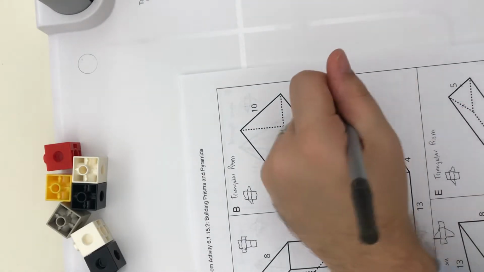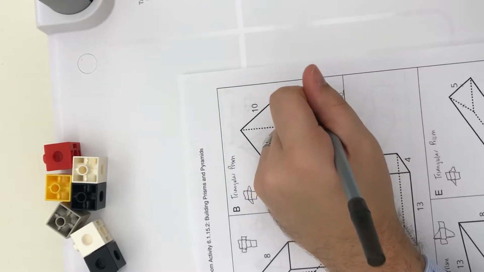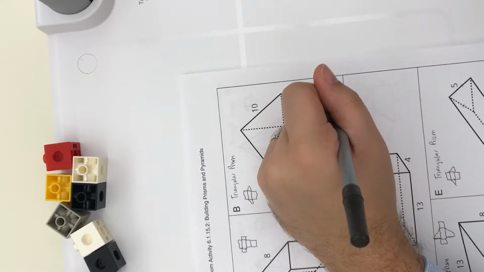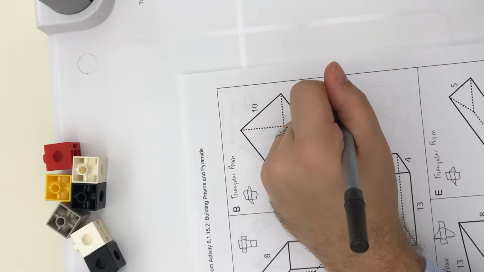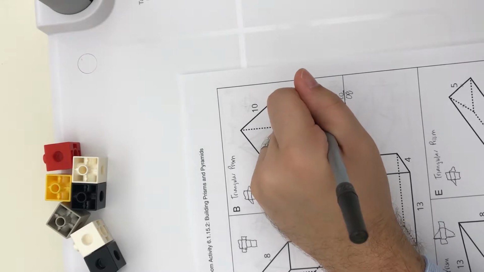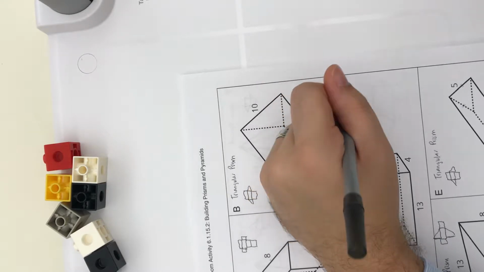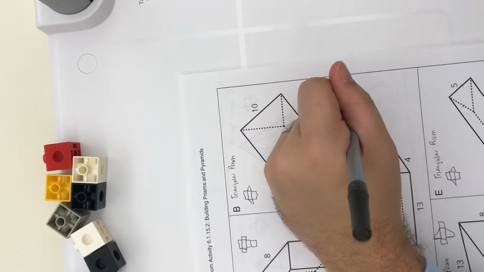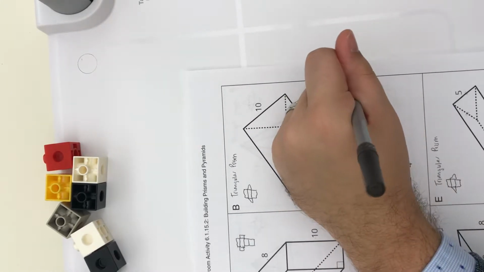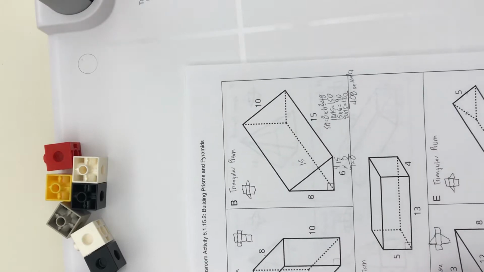Okay, and then I'm going to add those numbers together. So 8 and zeros make 8. That's 9 plus 9 is 18, plus 2 is 20. And then 2, 3, 4. 408 square units. Right, for that problem there.